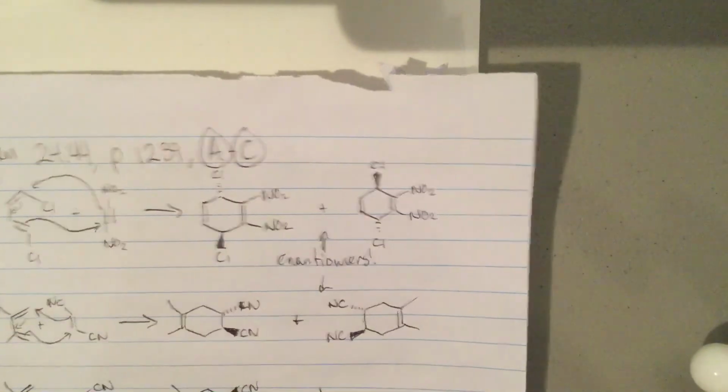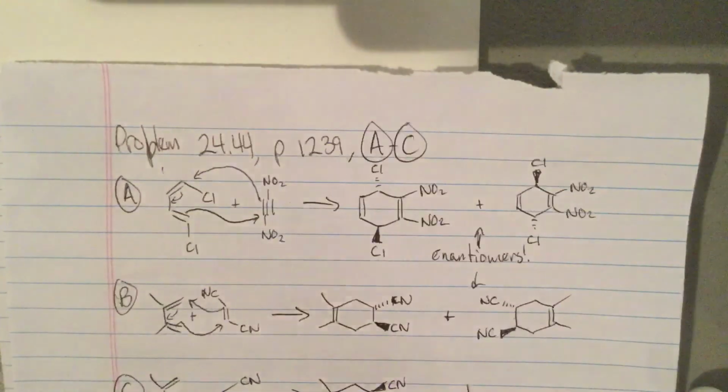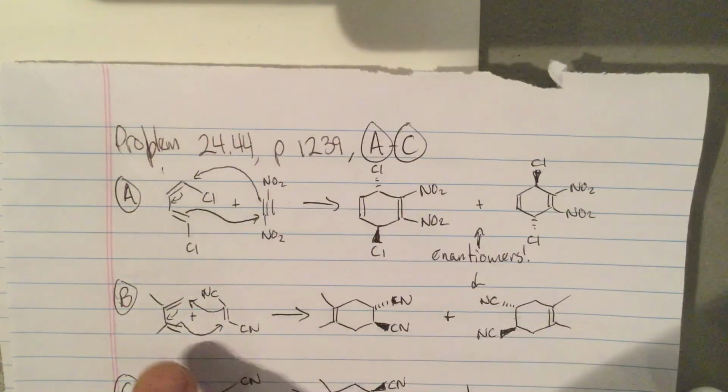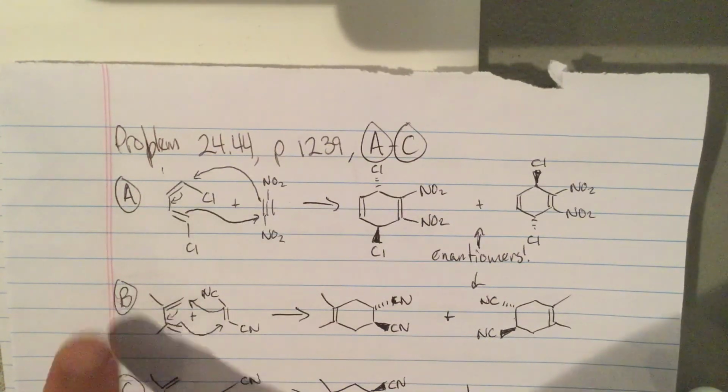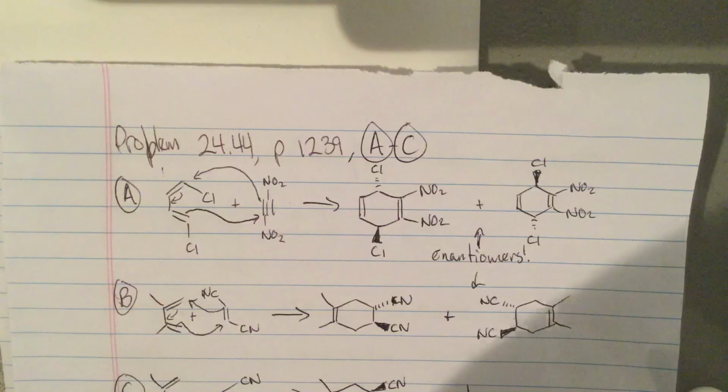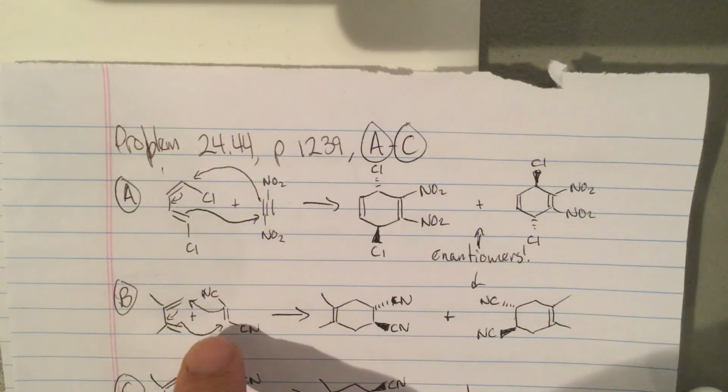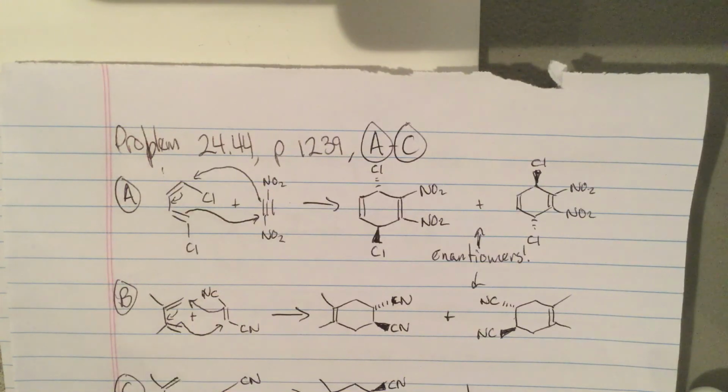Okay, and the same sort of effect is what you're going to see for B here. Now, notice that you have some electron donating groups, or at least slightly, with those methyls. Okay, again, but here on the right, you're dealing with a stereospecific trans dienophile.